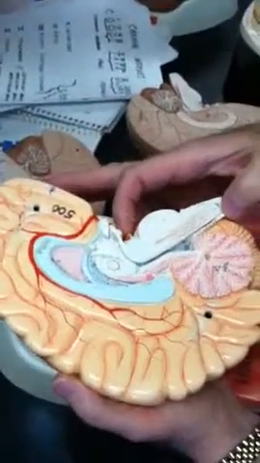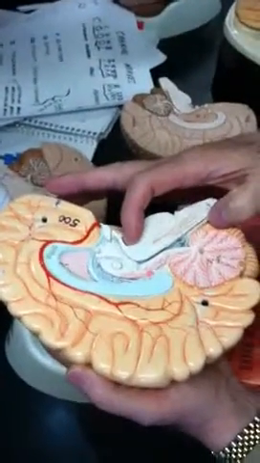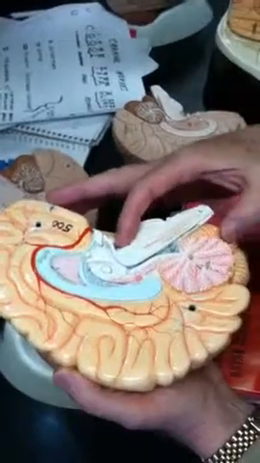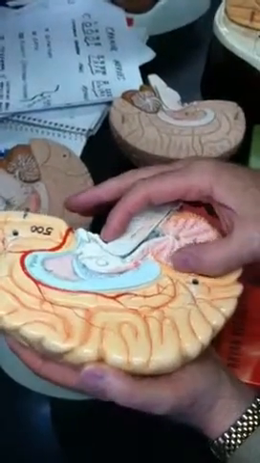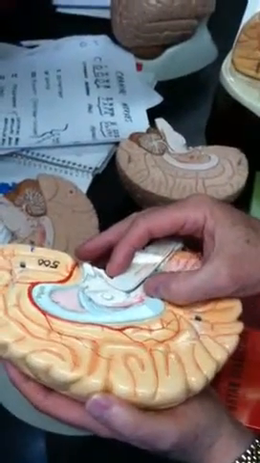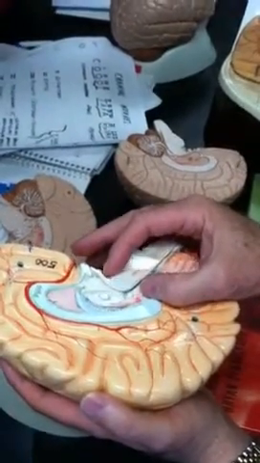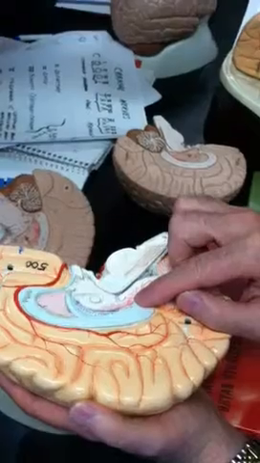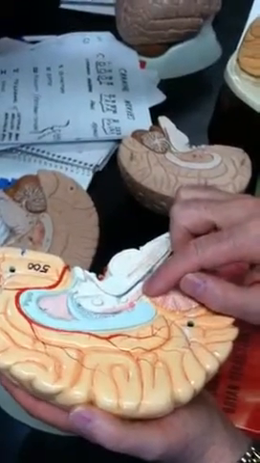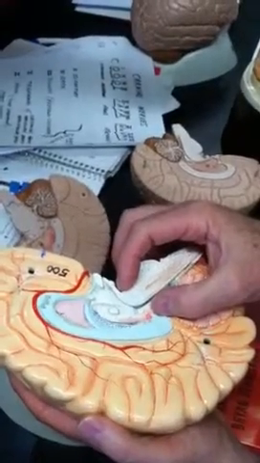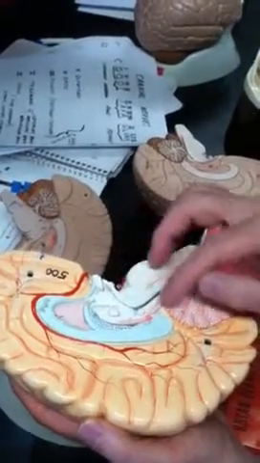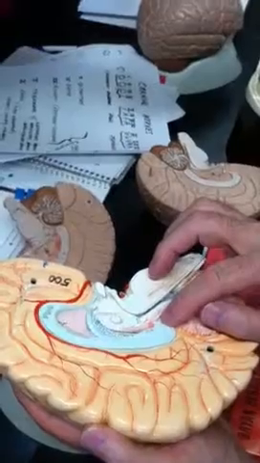Pons, cerebral peduncles, cerebellum, transverse fissure, stops at corpora quadrigemini, superior colliculus, inferior colliculus, midbrain structures, cerebral peduncles, corpora quadrigemini.